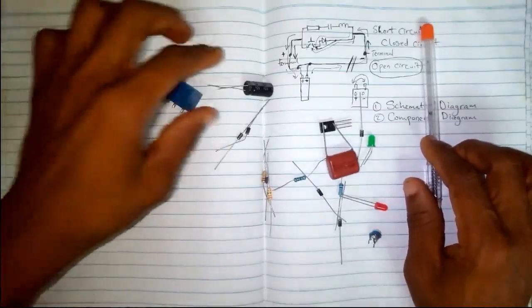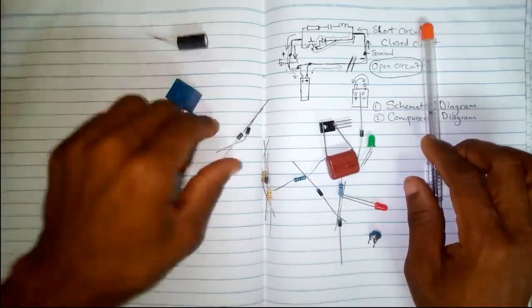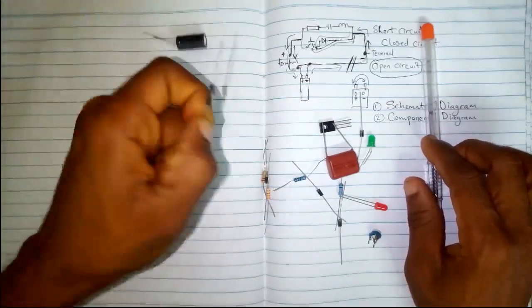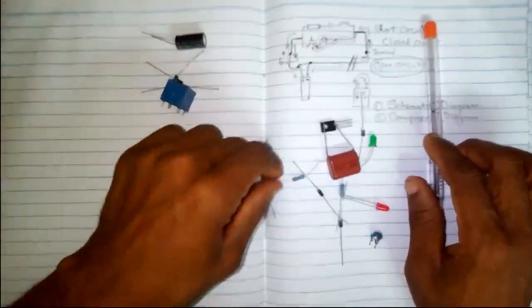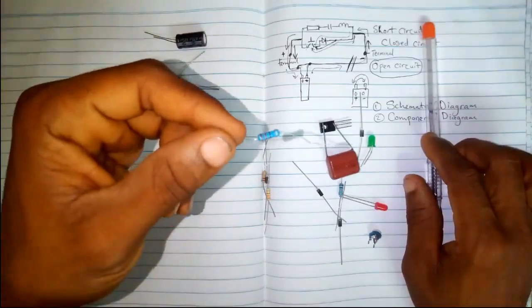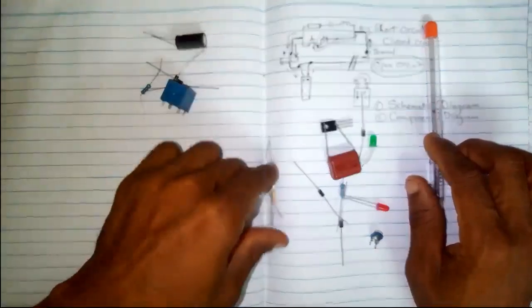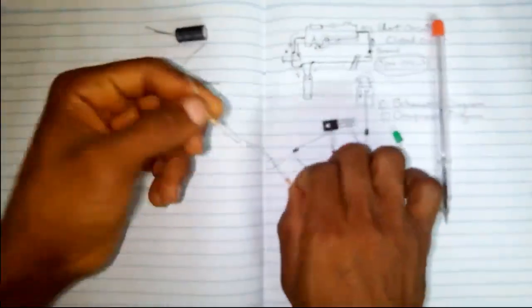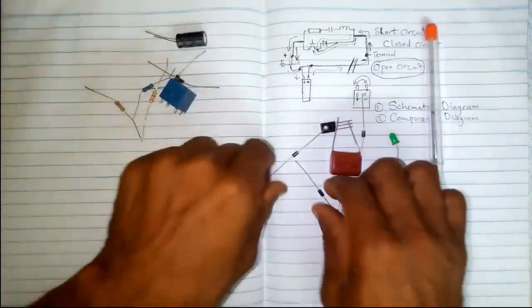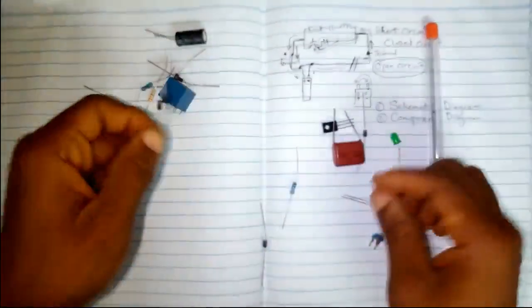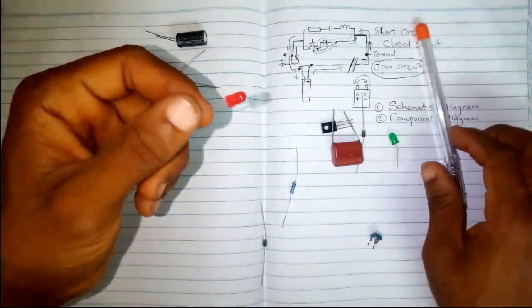All right, this is a capacitor. This is a diode. This is a resistor. These two are resistors, diodes, and this is an LED.